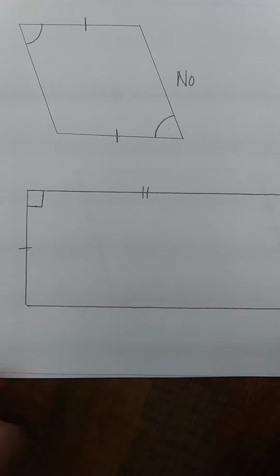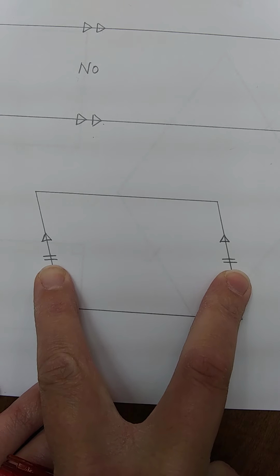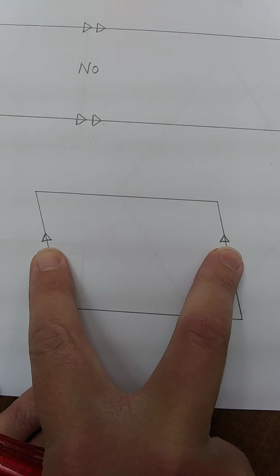You may have been thinking, oh, does that ring finger one work? No, not in this case. Now down here it would, because here I have a pair of opposite sides that are congruent, and the same pair of sides are also marked as parallel. So this one, there is enough to prove it's a parallelogram.